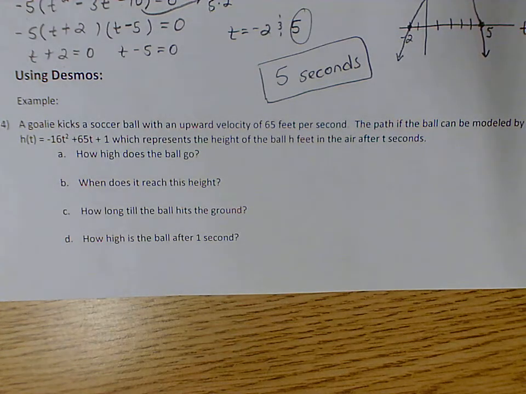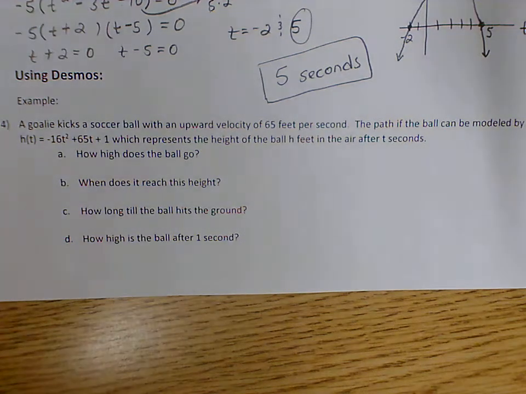The last thing we're going to talk about is how to use Desmos to solve quadratic word problems. We're just going to do it with an example, because once you see one, you can pretty much figure out how to do the rest of them.